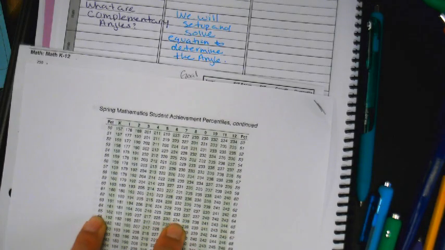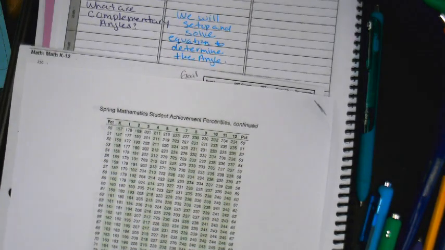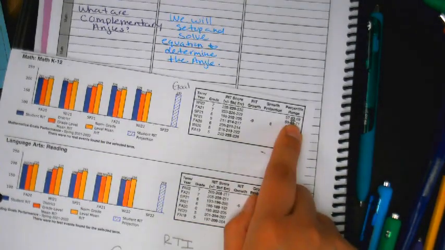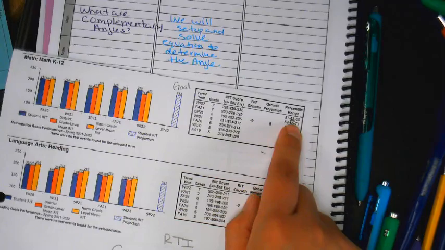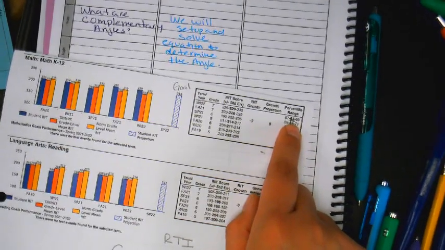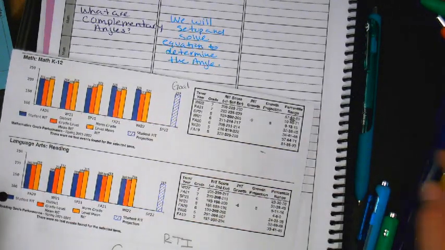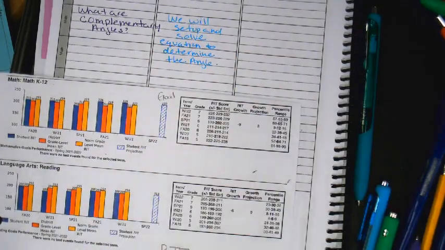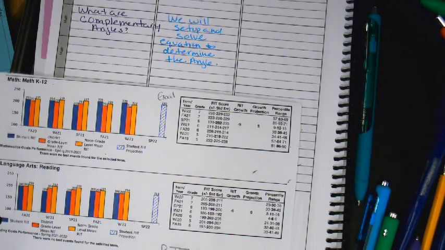Okay? Now, here's what I want. Look at your percentiles right now and set a goal for yourself. If you're in the 60s, maybe the 70s would be your goal. If you're in the 20s, how about reaching for like a 35%? If you're in the 40s, how about 50%? Set a goal for yourself based on your level.